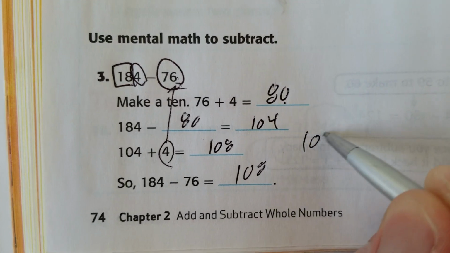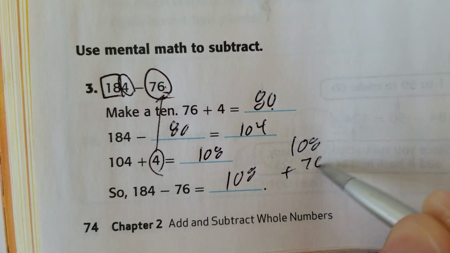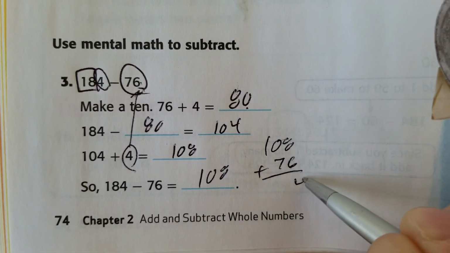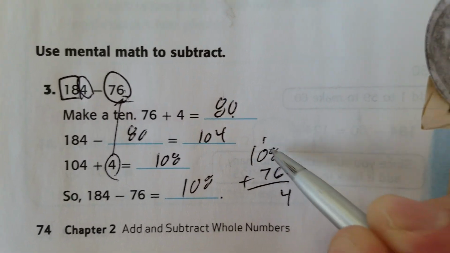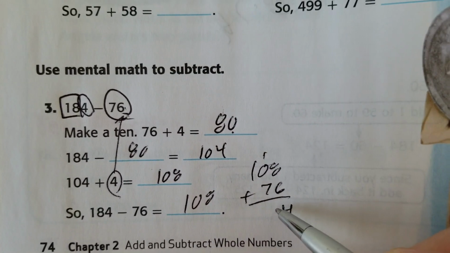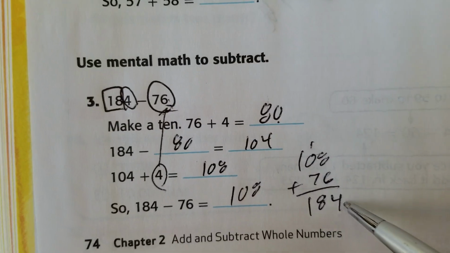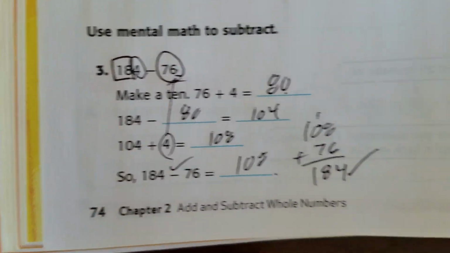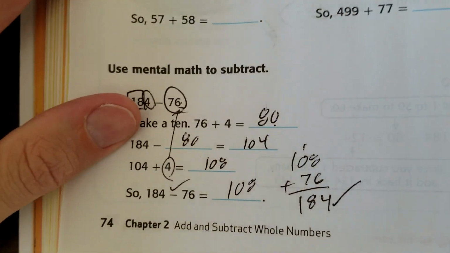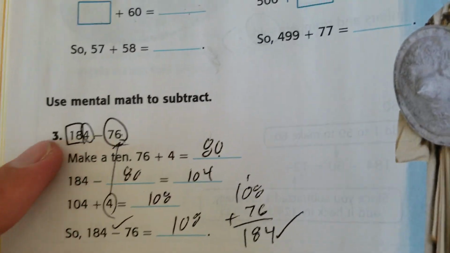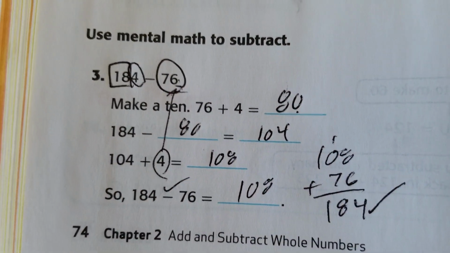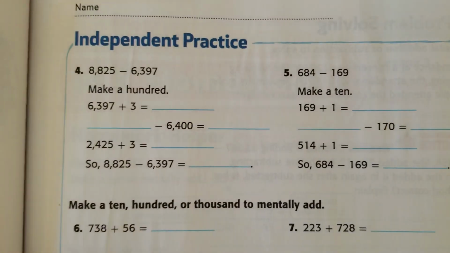Now let's see if we did this right. 108 plus 76. In math, it's always good to go back and check your work. So 8 plus 6 is 14. I carry over to the tens place. 1 plus 7 is 8. There we go, 184, 184. You can do this a lot of different ways, but the key is you always want to get it down, chop it up, and then do what works for you. There's no perfect way to do this.